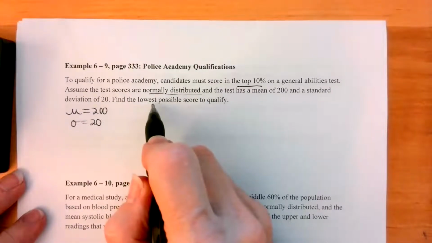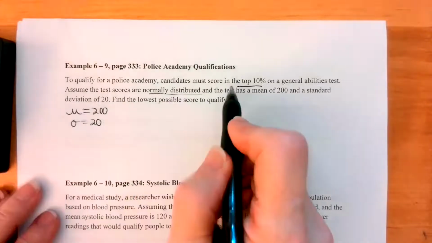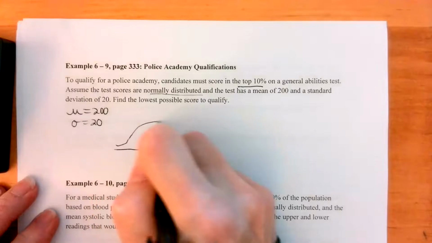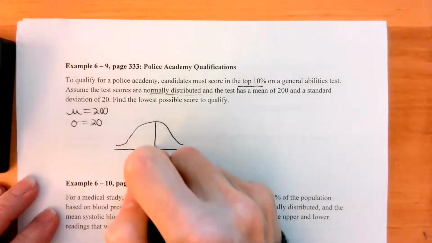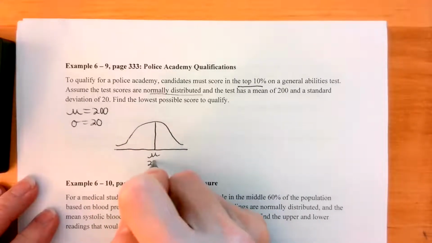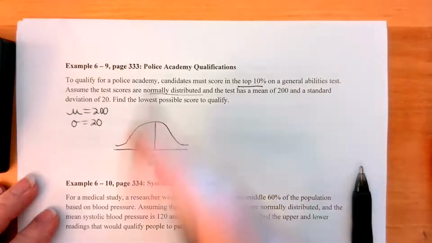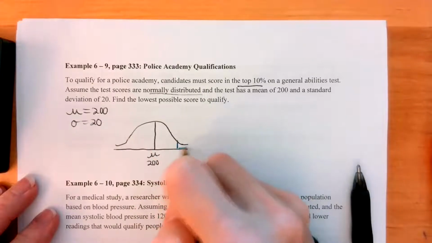Okay, the cut score. So first, let's draw the picture. The top 10%. So we know our mean, mu, that's in the center, is 200. Where would be the highest scoring, the top 10%? That would be over here in the right tail. Here.